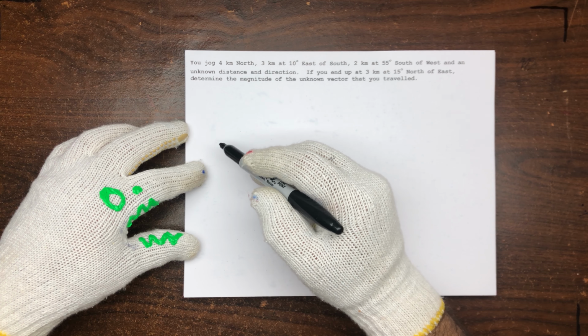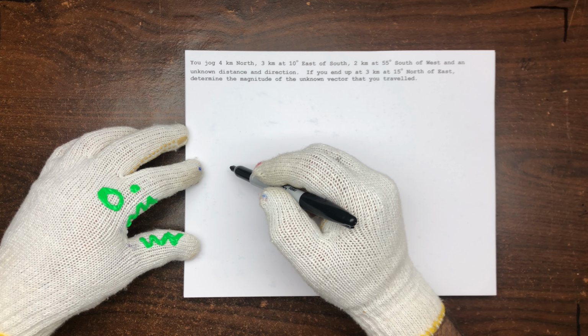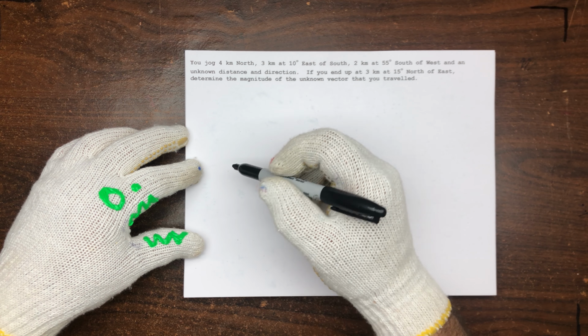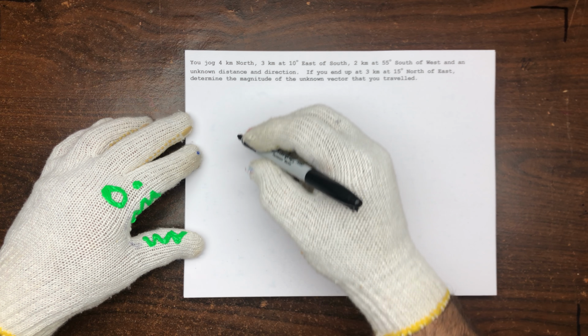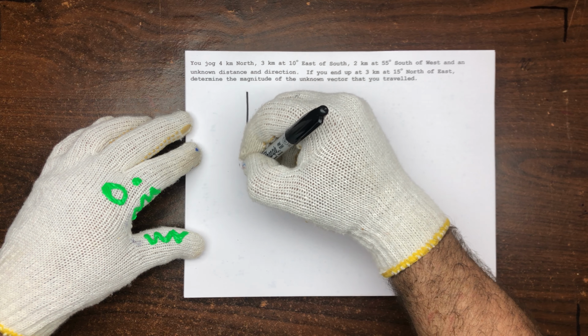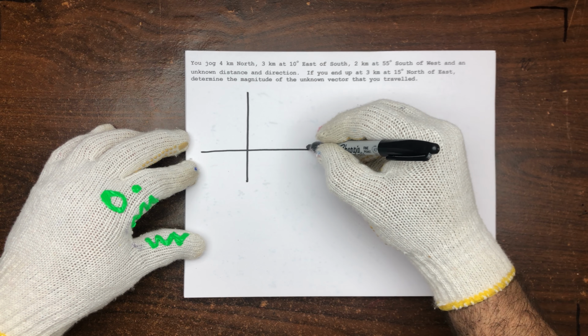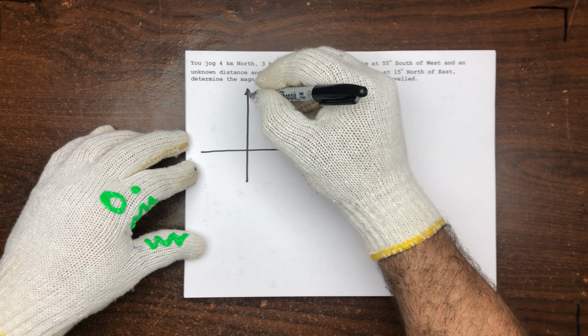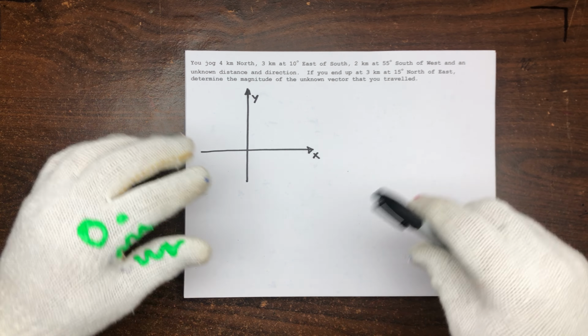East of south, and then south of west. I might end up over here, so I'm going to draw a full-blown axis here. I have no idea where I'm going to end up. Y, X.